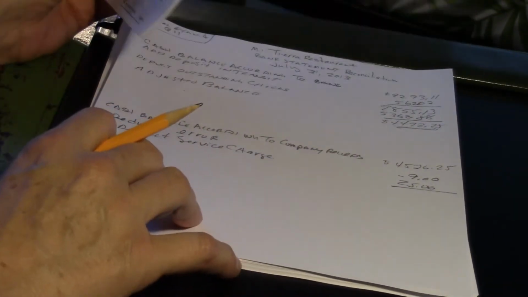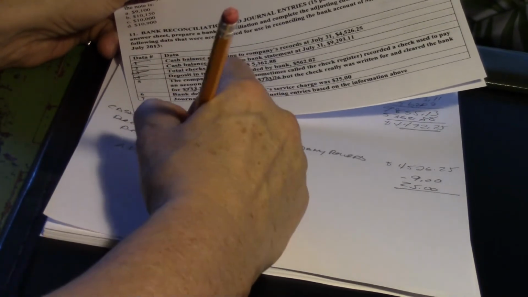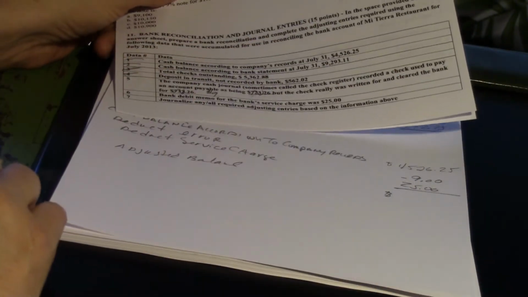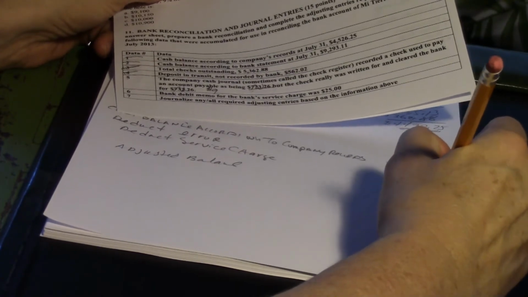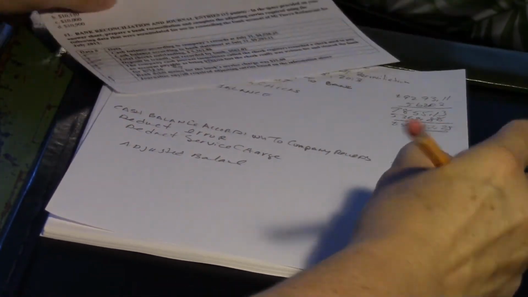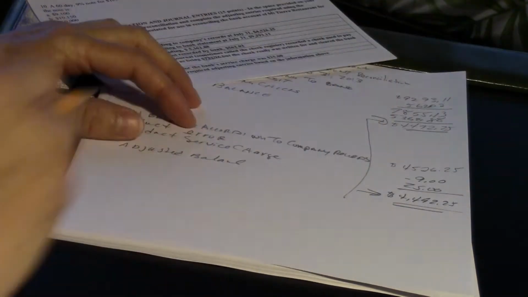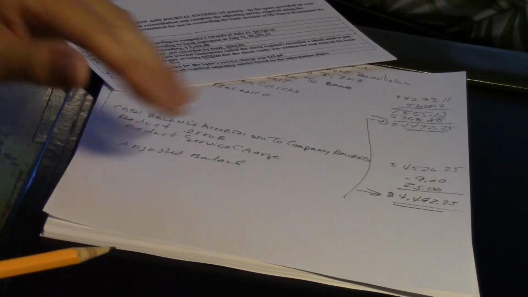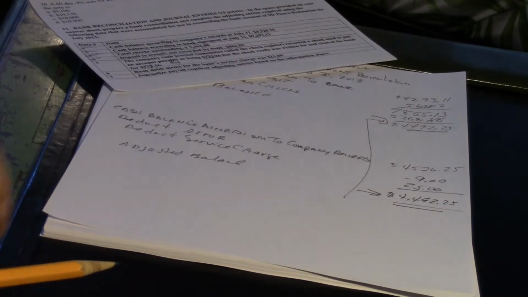When you deduct those, you come up with your adjusted balance of $4,492.25, and oh yep, those are the same. So we're done. I promise you I will not give you a problem that doesn't balance. If your bank reconciliation doesn't match, then, well, you did it wrong.